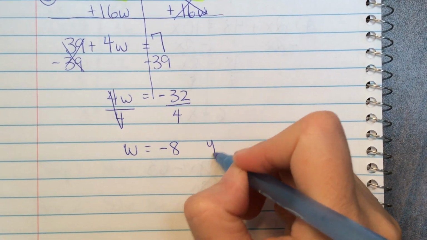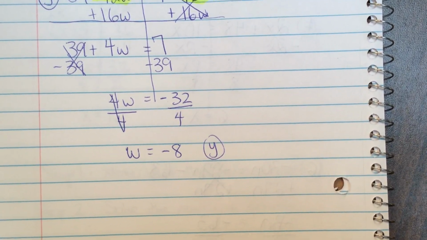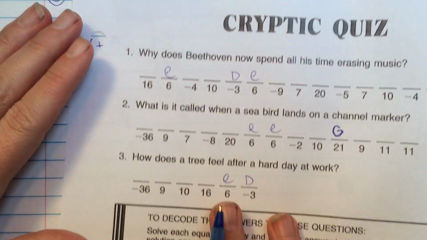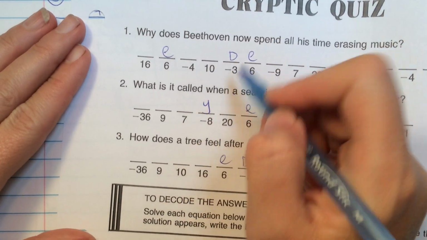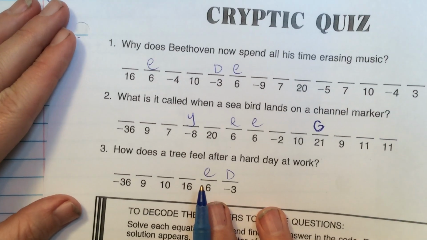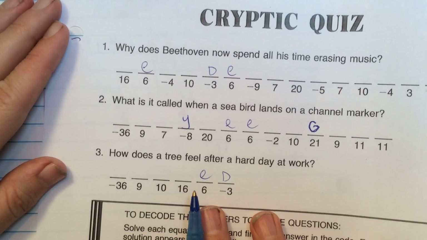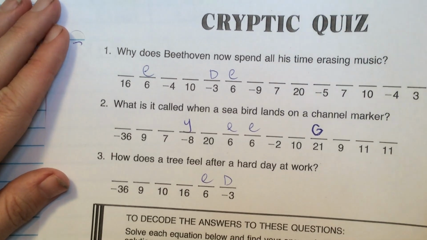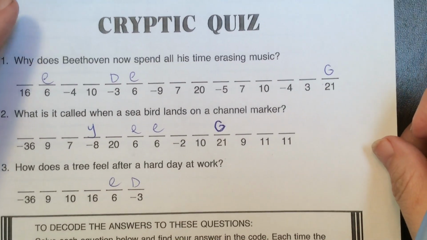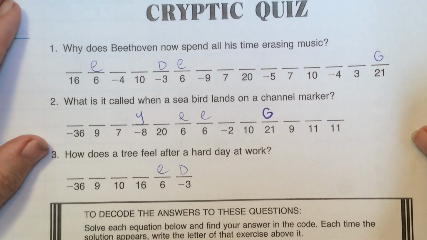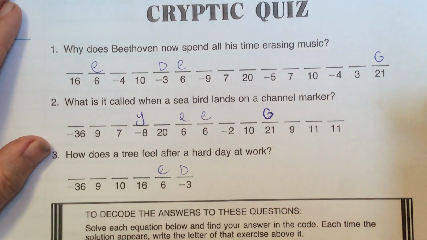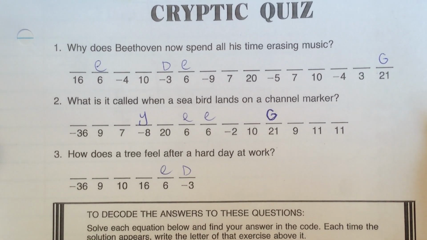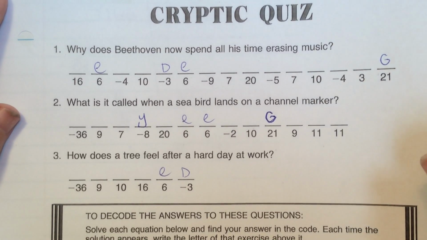And that was Y. So everywhere there's a negative 8, we're going to put a Y. If you don't find your answer, then you know you're wrong and you need to start over. Or raise your hand and ask for help, and I'll look at your work and we can work it out together. But if you don't have work, then I'm going to tell you to start over and show your work. Looks like there's only one Y. And that's understandable. Y is not a very common letter.